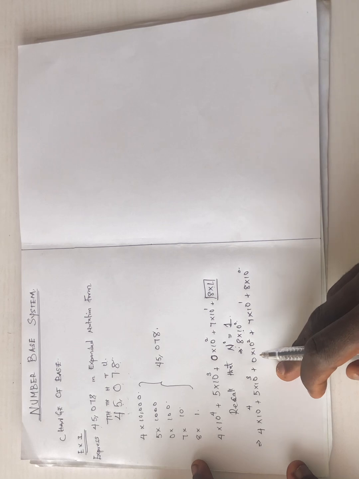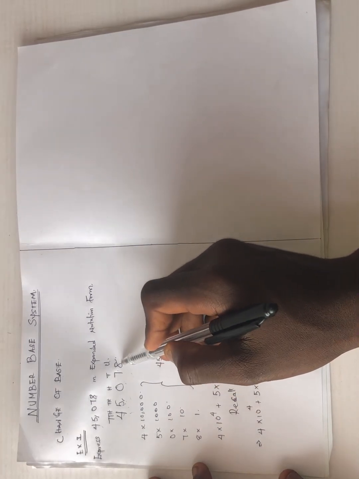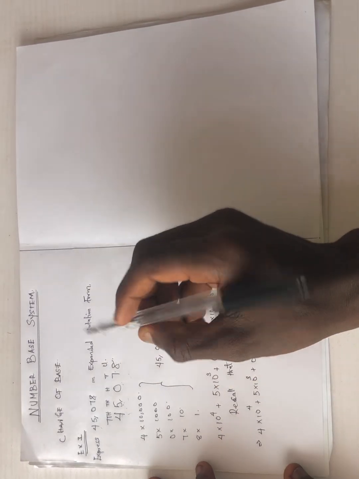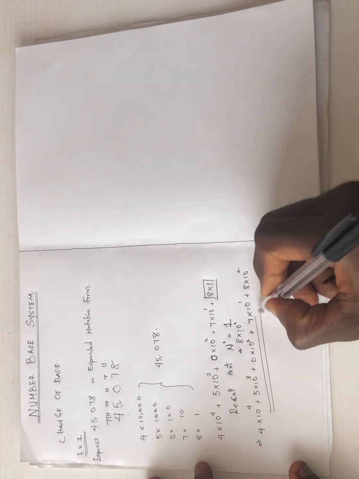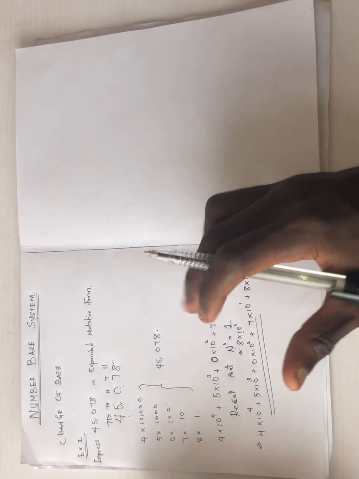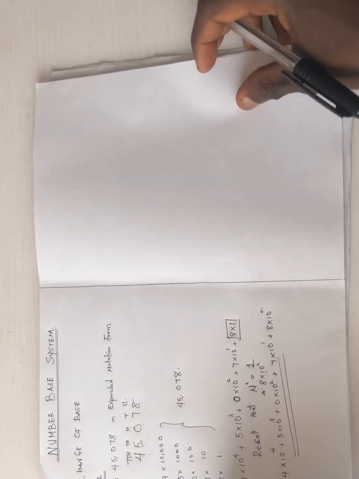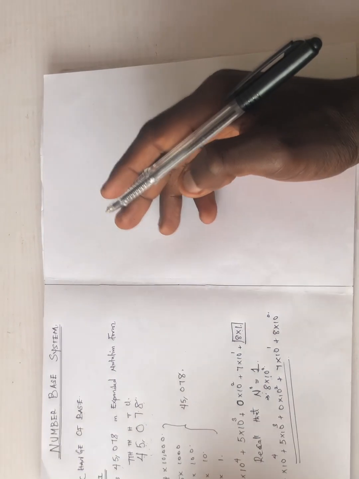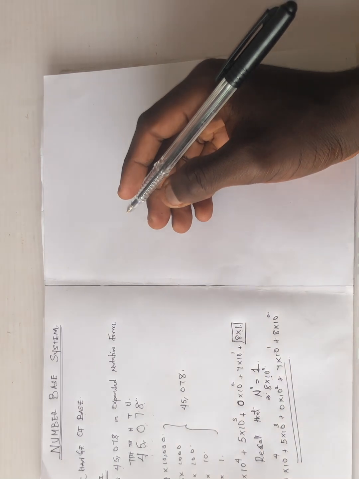What I have just done here is to expand 45,078 in an expanded notation form. So anytime you see a question like this, this is actually what they mean. That's very simple. That's the basic, let me say, the primary part of this particular topic. Then what if you are asked, aside from that, that you should change the base of a number?